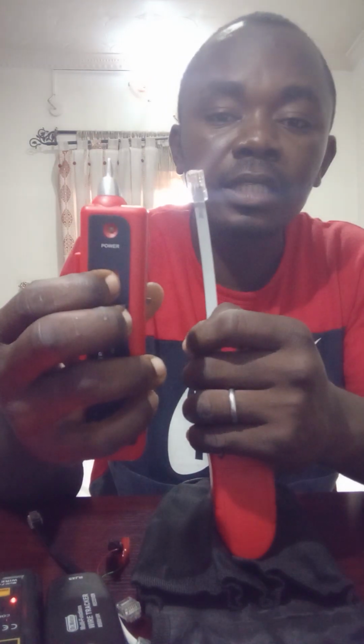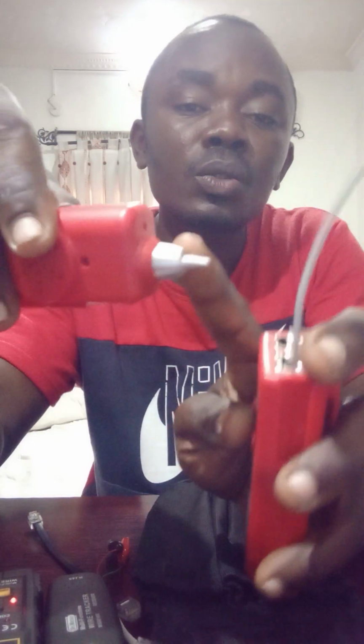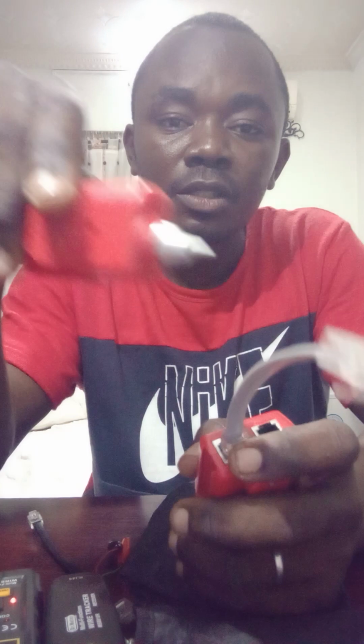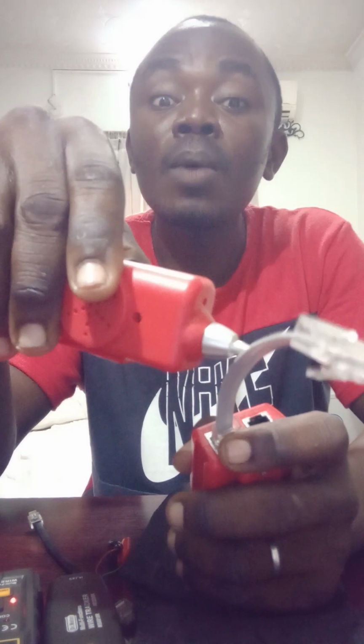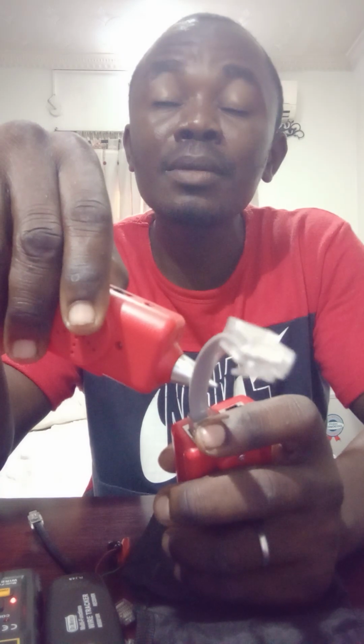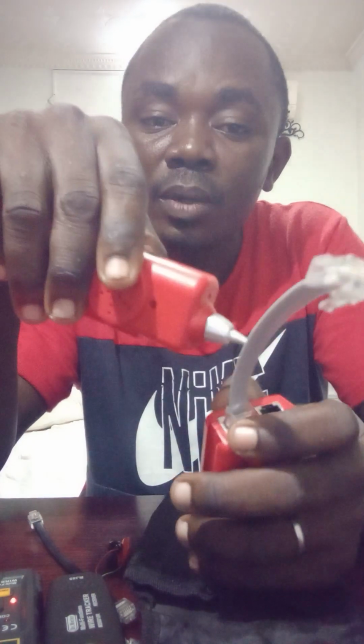So you press it, then use this one and keep touching all the wires around the switch. By the time you touch the particular one that is that faulty port, it will be blinking the way it is blinking.